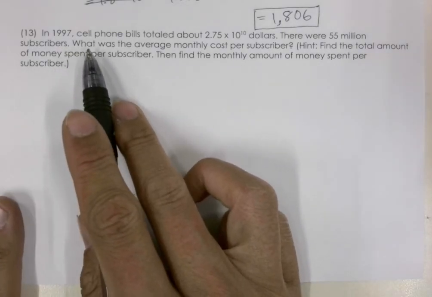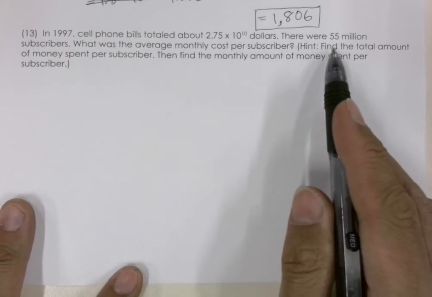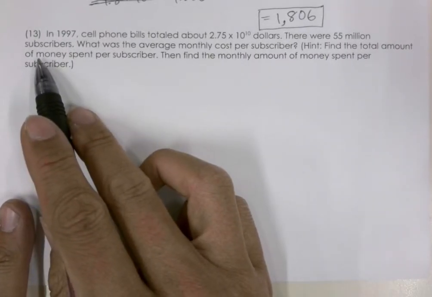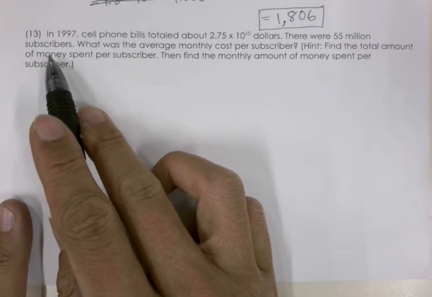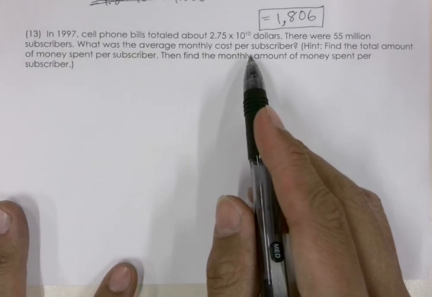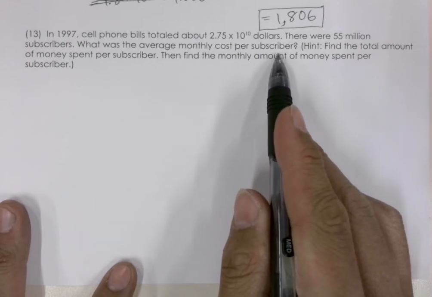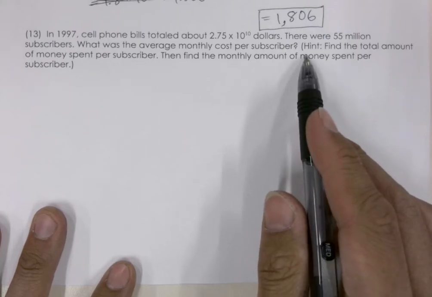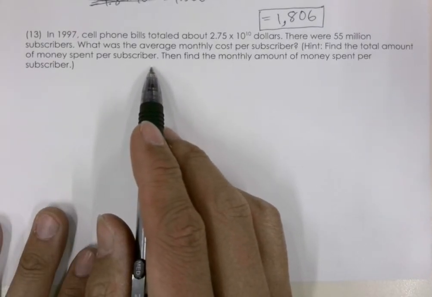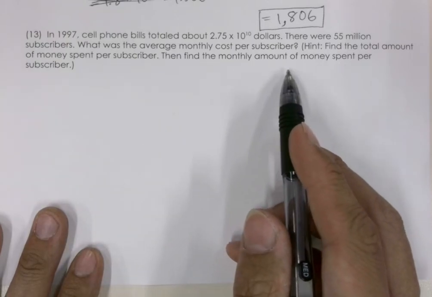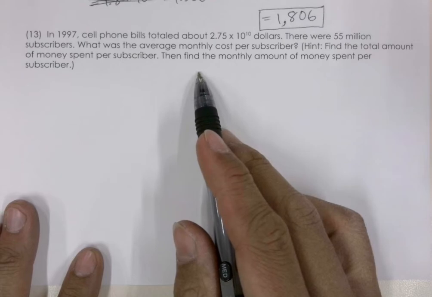In 1997, cell phone bills totaled this many dollars. There were 55 million subscribers, so 55 million people using a cell phone. And it's asking what's the average monthly cost per subscriber, or per person using a cell phone. So what's the hint? It's find the total amount of money spent per subscriber. Then find the monthly amount of money spent per subscriber.